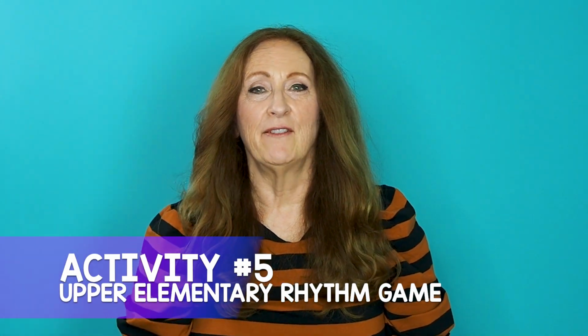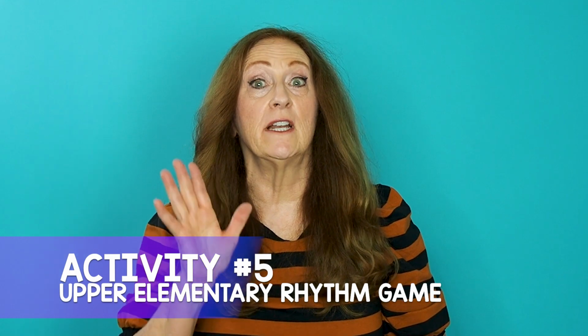Activity number 5. This is also super easy. You need a lot of flashcards for this activity. So you're going to want to make enough so that everyone can have 4 cards of the type of cards that you're working with. So if you're teaching 3rd grade and up, you can use quarter, 8th, 16th, and if you want to use the half note cards, and I also have whole note cards, then you can use those too. So what you're going to do is everybody's going to have 4 cards.